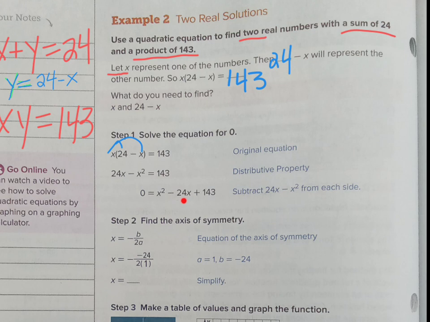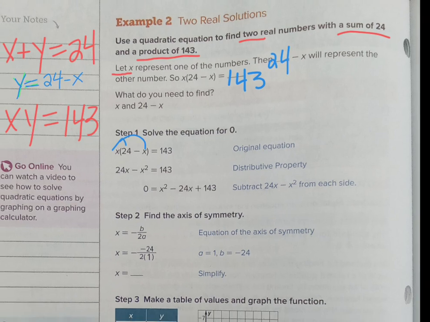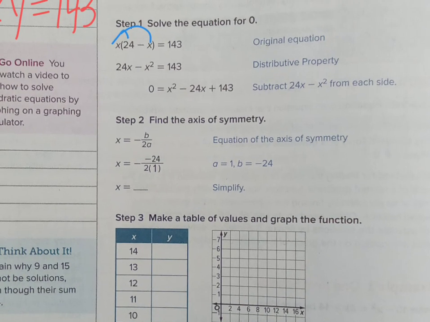B is negative 24, watch your signs. And C is 143. Then the axis of symmetry is negative B over 2A, so negative negative 24 over 2. What does that give us? 12.